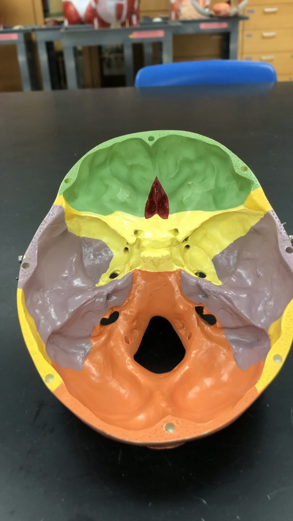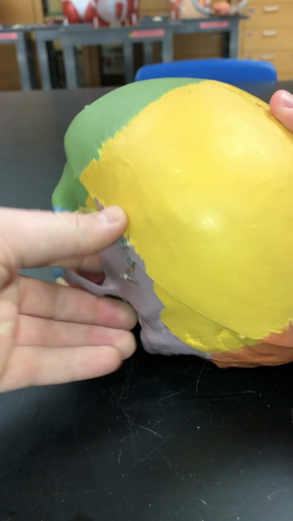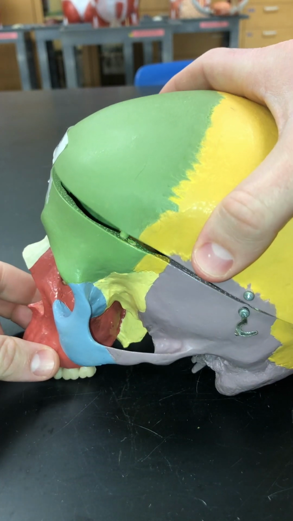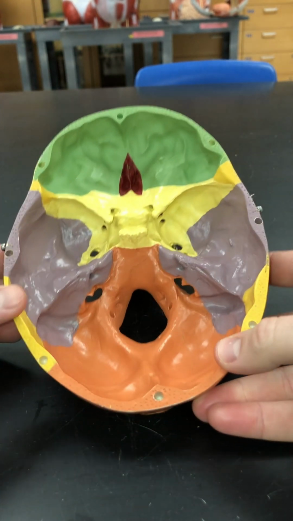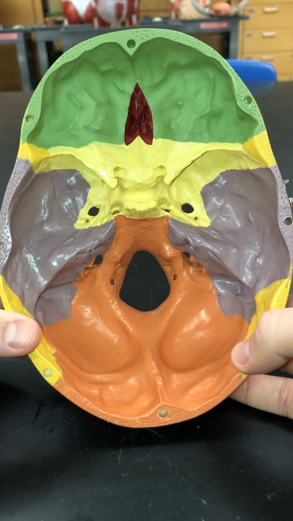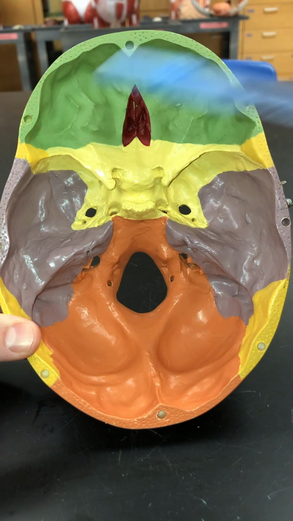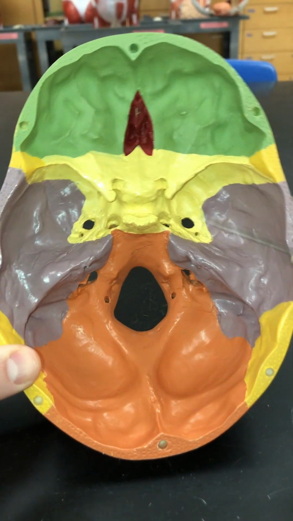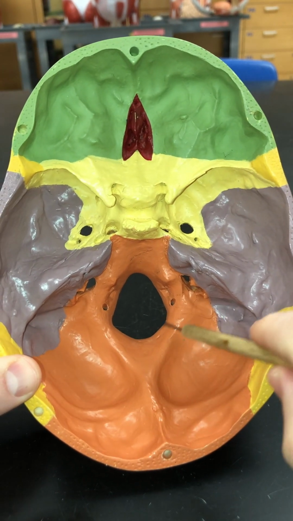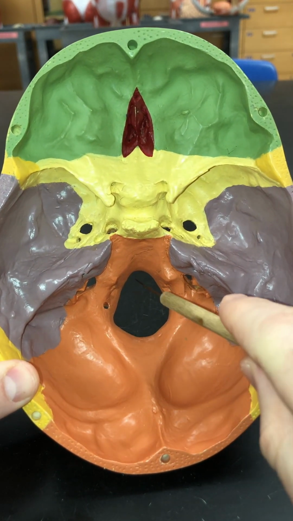Okay, let's look at this view right here. What we've done here is we've taken the top part of the skull off, made a transverse cut here, and we're going to look at a superior view looking down into this brain casing right here. Biggest structures that we can see immediately, we've got our foramen magnum right here.